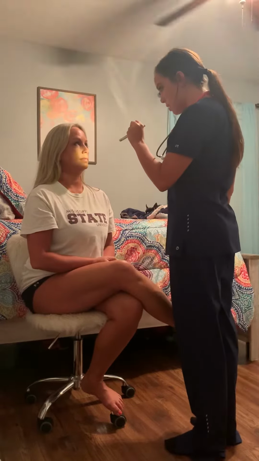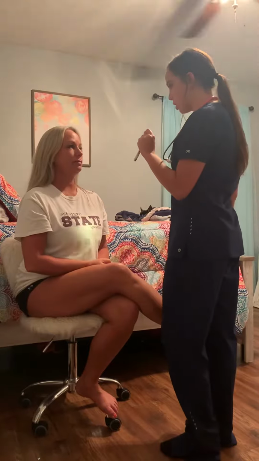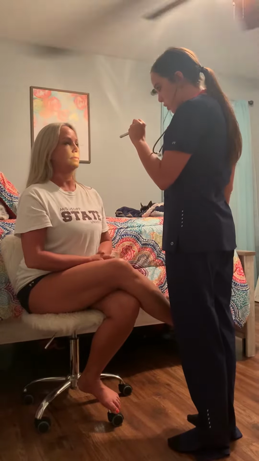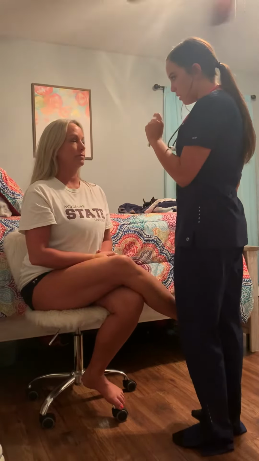I'm going to assess her corneal light reflex, and it is present and symmetric. Her direct pupillary response, shine this light in her eye, and her pupil got smaller. Accommodation, shine it in the same eye, and look at the opposite pupil, and it got smaller.